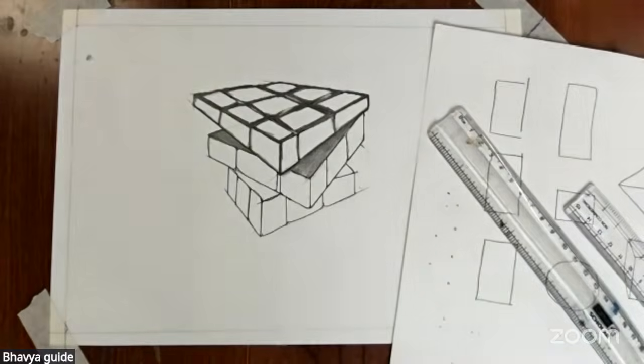Then completed. Type yes in the chat if you have completed.